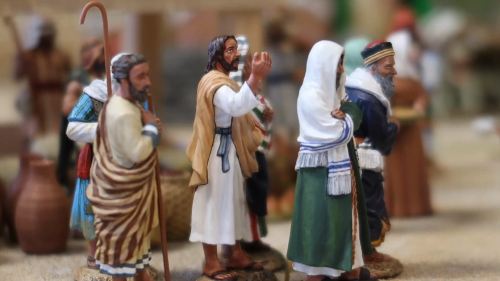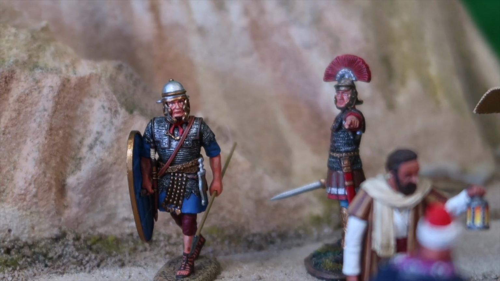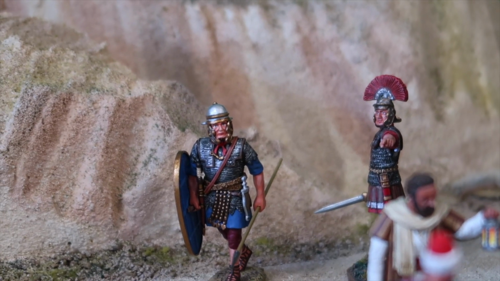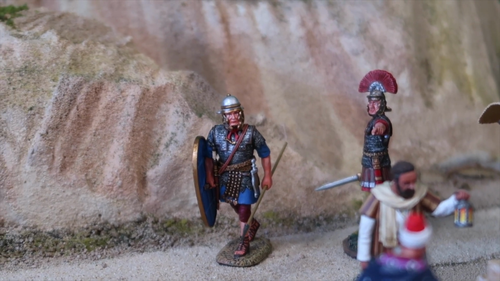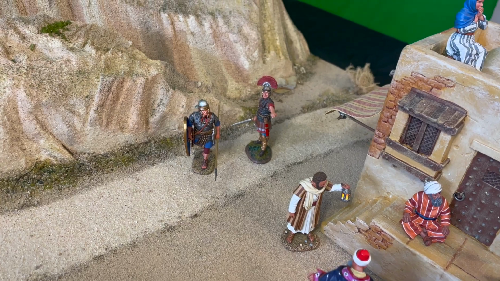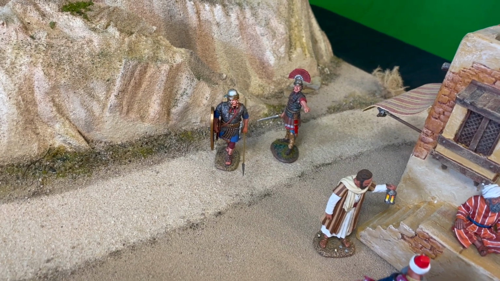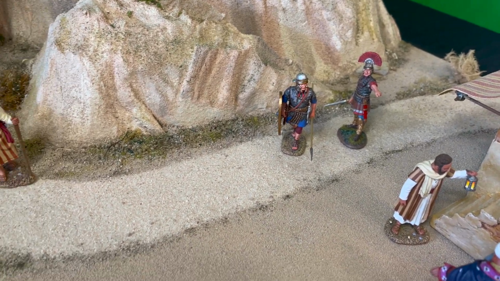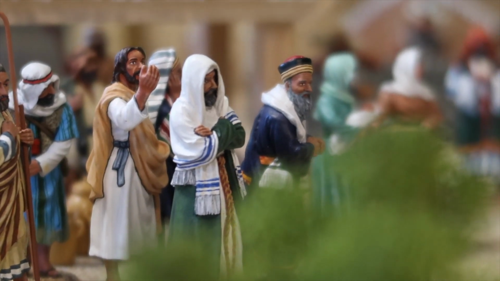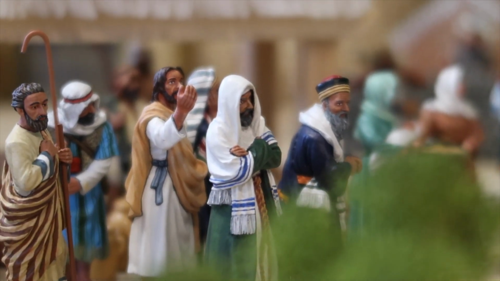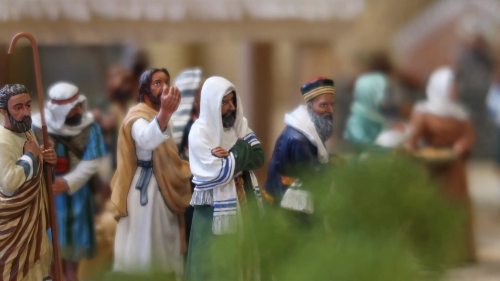However, as he was coming to the house, the centurion sent some friends to ask Jesus to not go to the trouble of walking all the way to his house. Now, it wasn't that the centurion didn't want Jesus to come. On the contrary, he really wanted his servant healed. It was just that he understood that Jesus was someone special and worthy of respect.